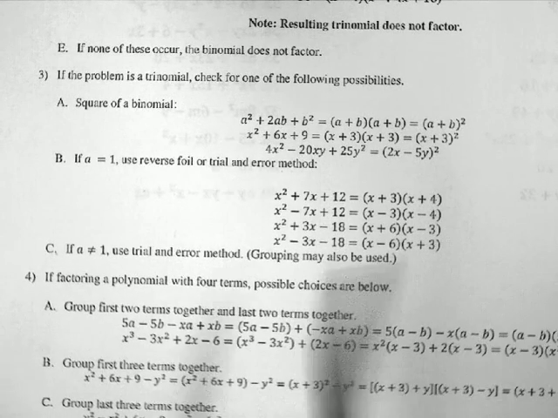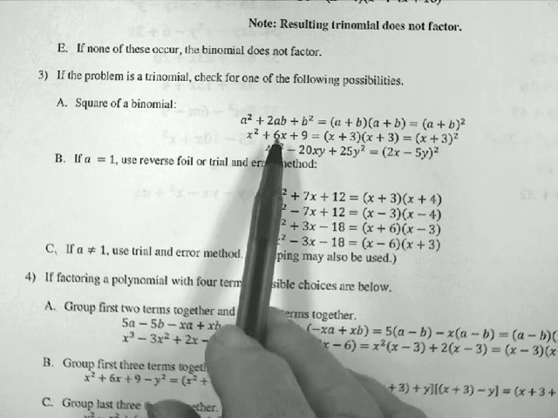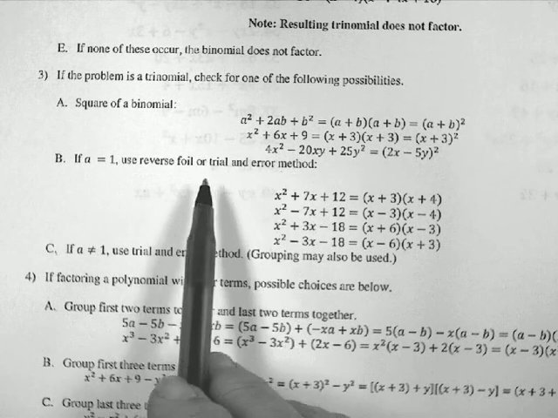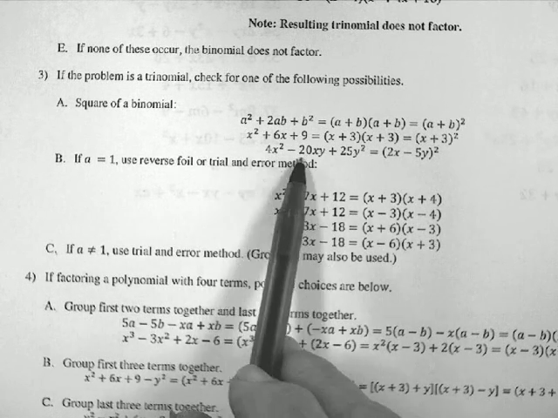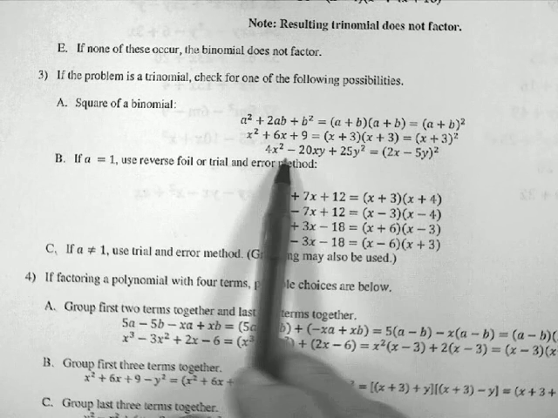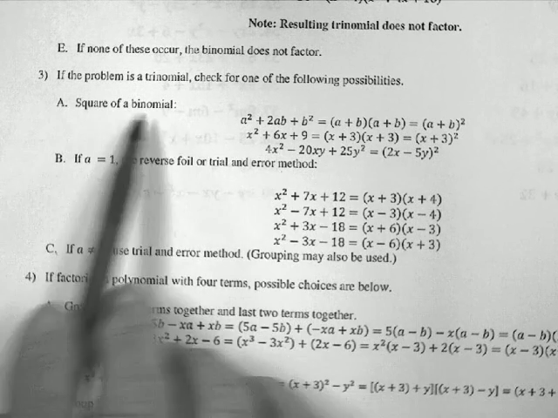Trinomials. x squared plus 6x plus 9. Three terms. 4x squared minus 20xy plus 25y squared. Three terms. Trinomial.